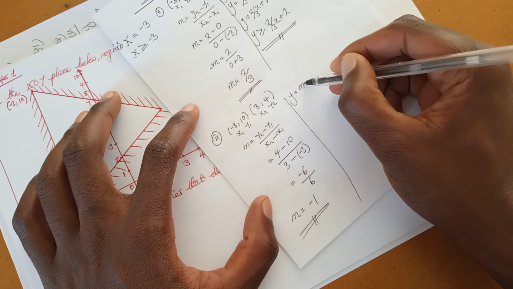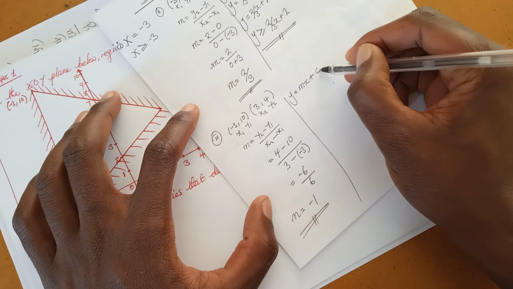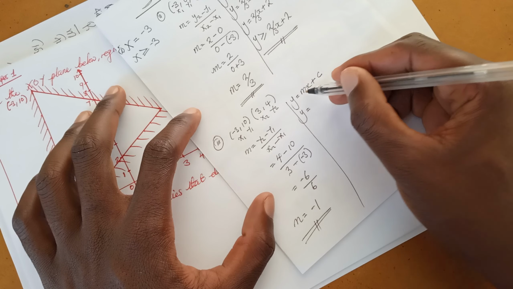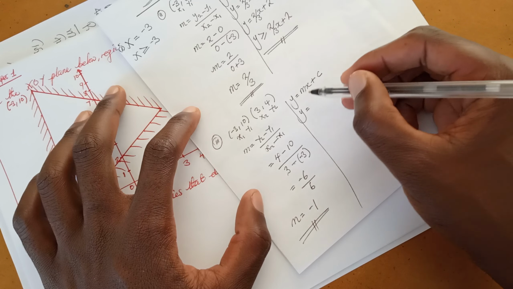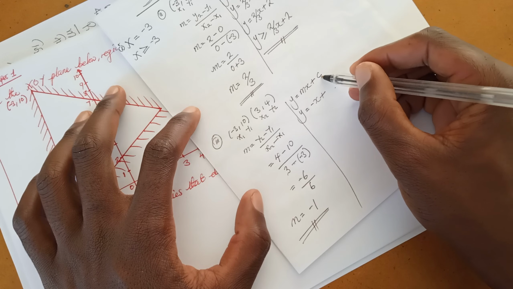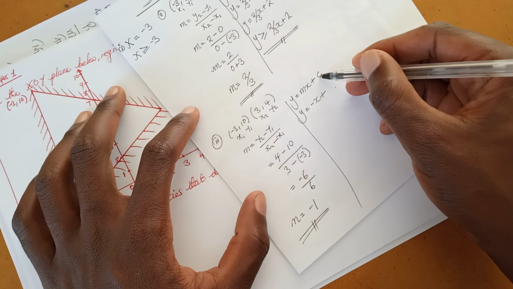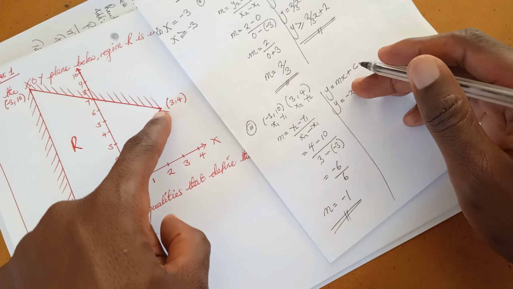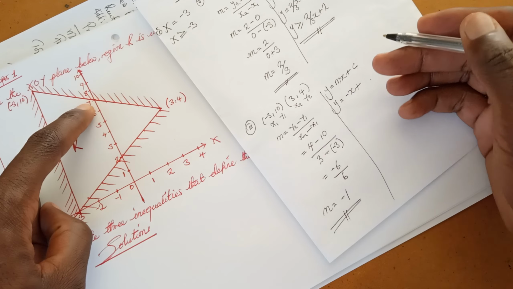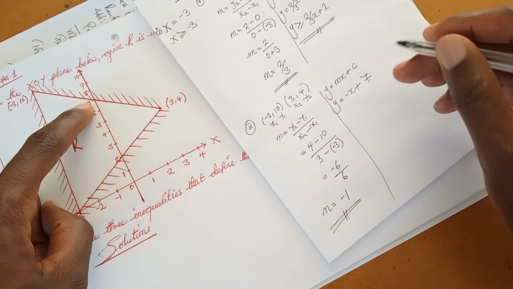We say m is the gradient of the straight line. So y equals, what is our m? Our m is negative 1. So this is the same as saying negative x plus, what is our c? Where is this line cutting the y-axis? It is cutting the y-axis at 7. So our c is 7.